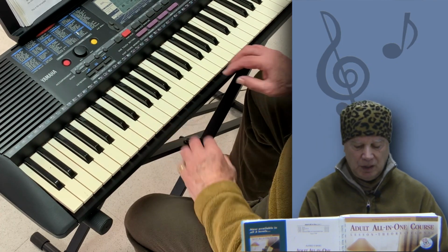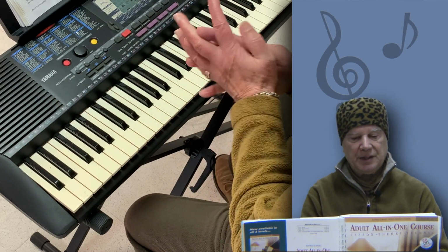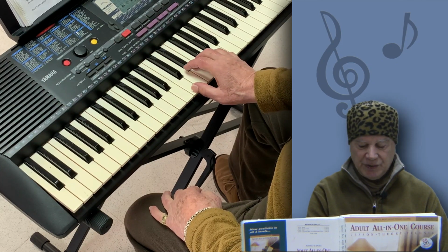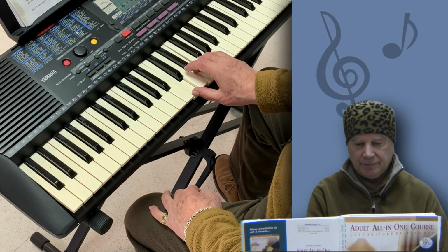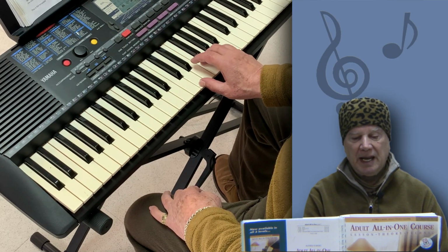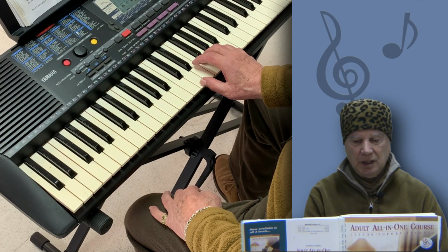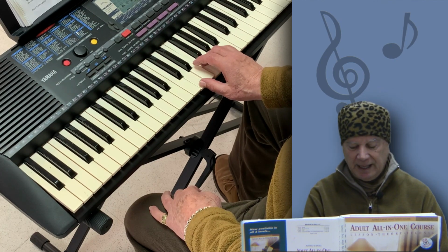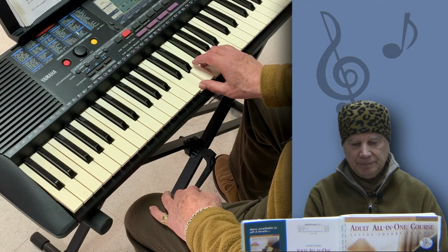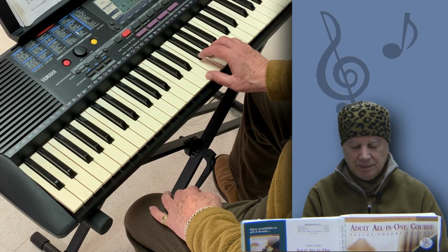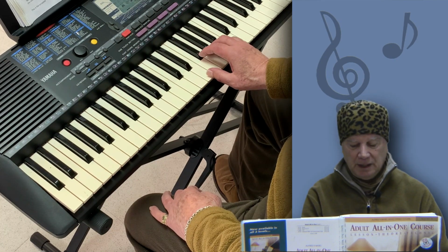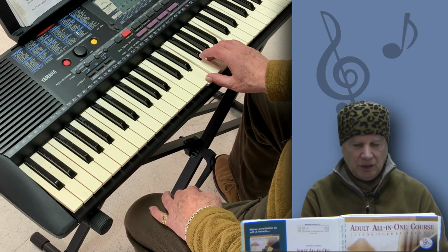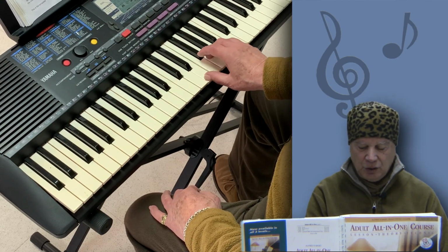Okay? So if you're looking at the triads that are built on the C major scale, you've got C, which is C, E, G, right? And then from your second position, number 2, your triad is D, F, A, right? And then from the third position, which is E, you've got E, G, B. So that's a chord. These are all chords.